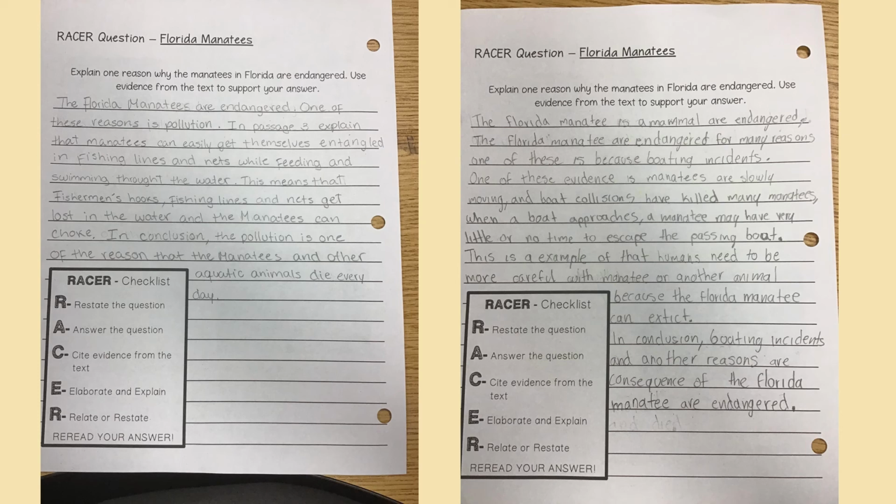In conclusion, pollution or polluting the waters where manatees live is one reason that the manatees and other aquatic animals like sea turtles or dolphins can die, and they can die every day. Okay, so if you read that aloud and you want to be creative and descriptive, then you can add more to that. You can always remember your first draft is just that, it's your first draft, okay? All right, let's move on to the one on the right.